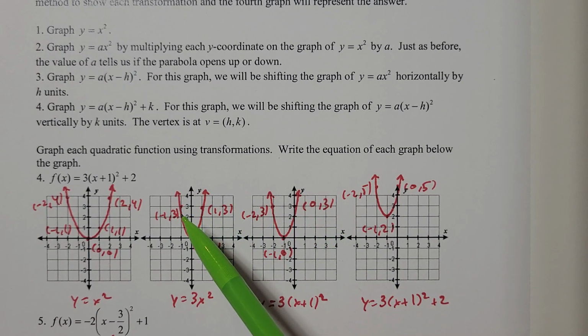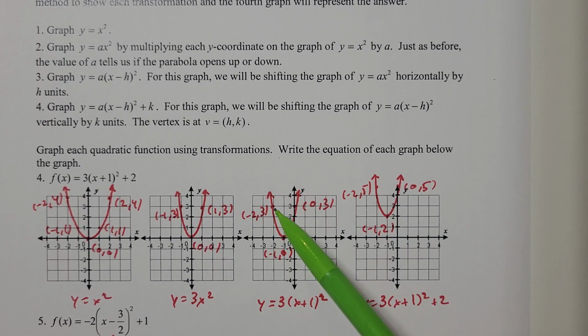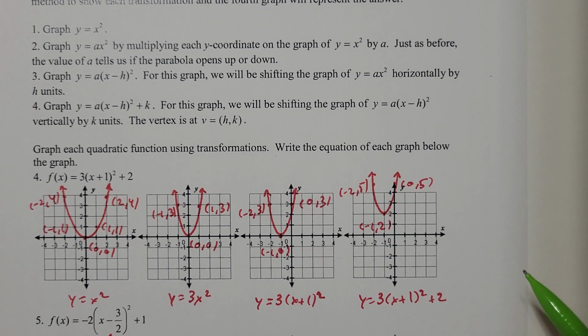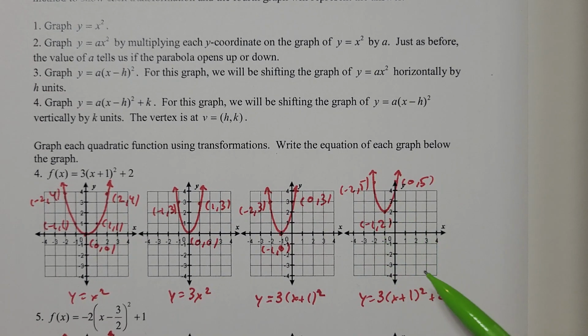And here's (negative 1, 3). That's going to be at (negative 2, 3), and then draw the parabola. And I'm writing the equations of each graph below the graph also. The last graph is our answer.